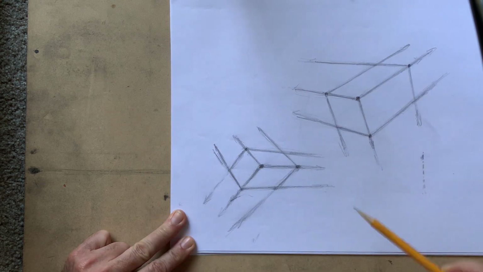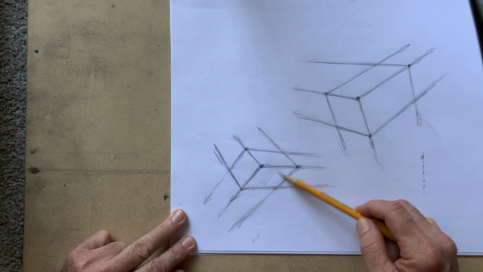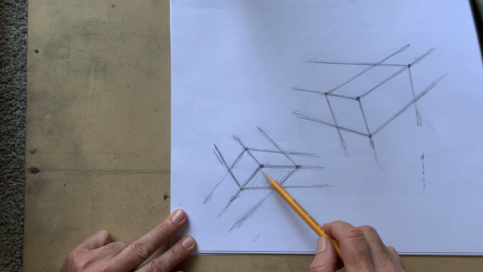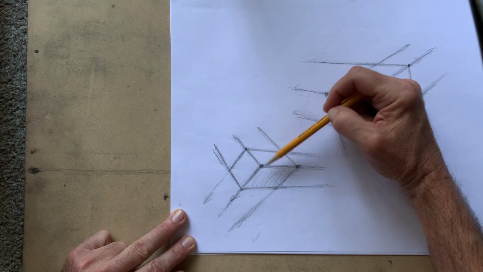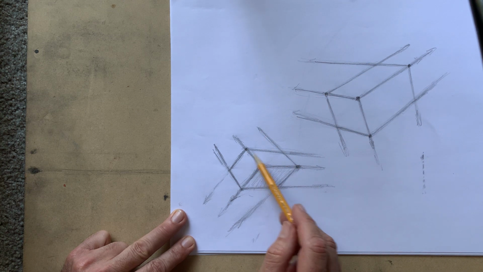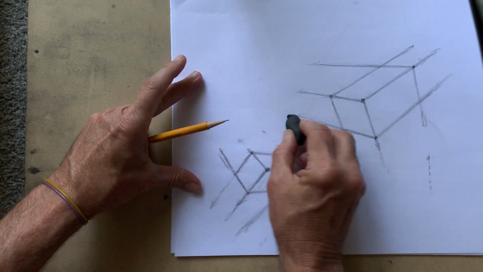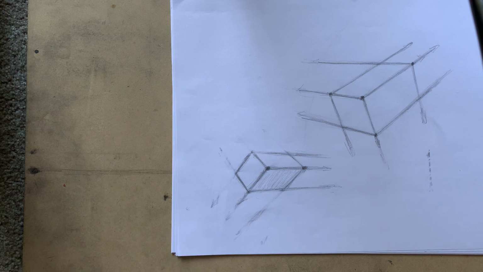This is not a tutorial on shading and rendering and finished drawings, but it's important to be able to start with sketching in something like this before getting to that finished drawing aspect. And then obviously come back in and... Anyways, try that. Have fun.